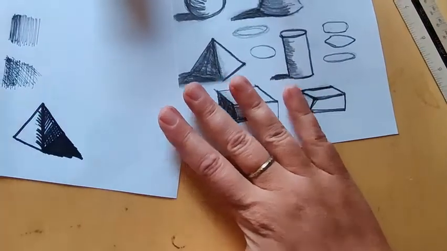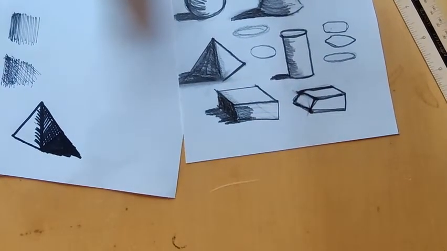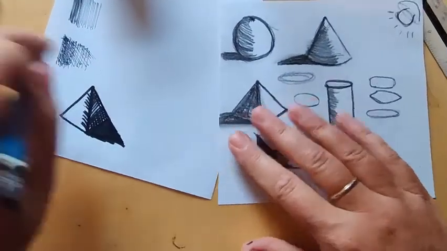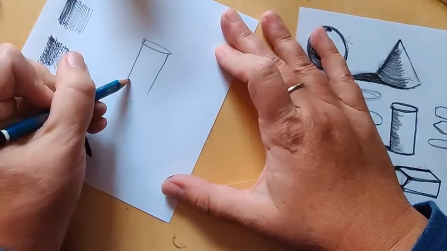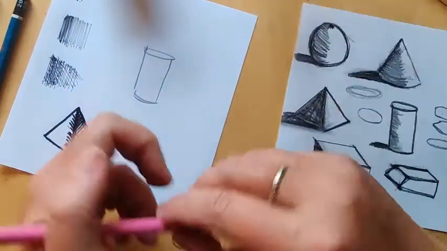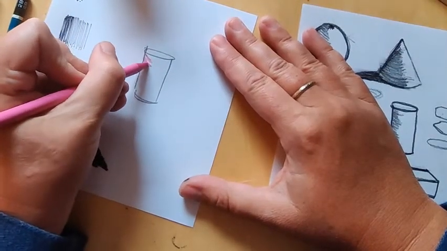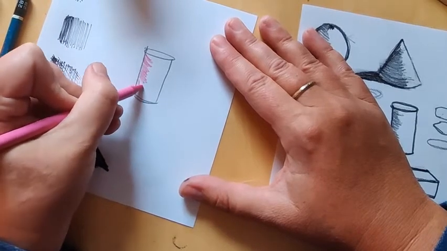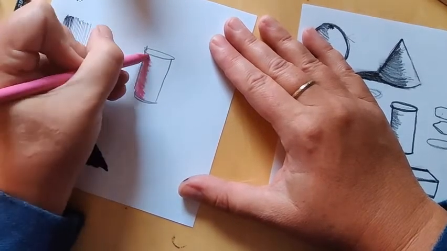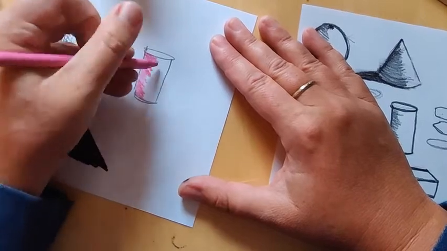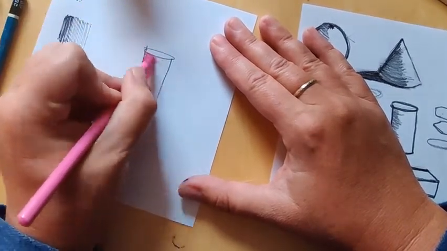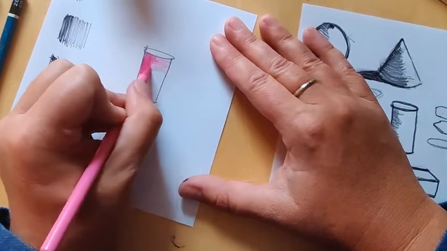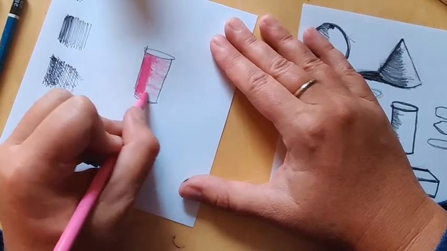So other things too is just using colored pencils. You're going to use colored pencils. You can do it two ways. You can draw your shape with your pencil, and then you can use your color to be the one that's moving through and getting that dark to light. So I could use my colored pencil as my dark, and then really use light here for that lighter shade.